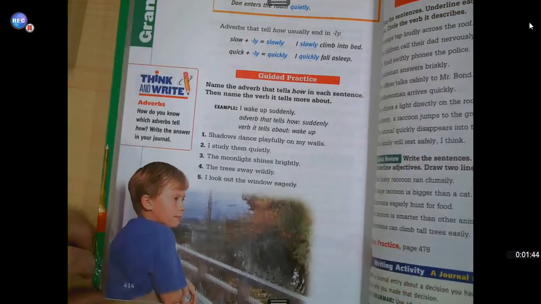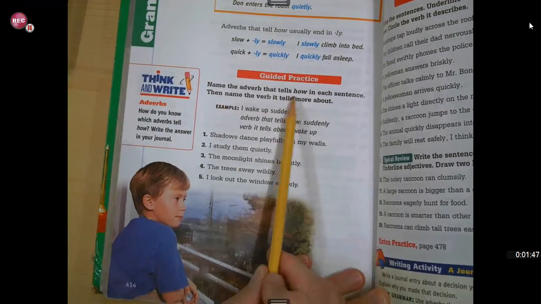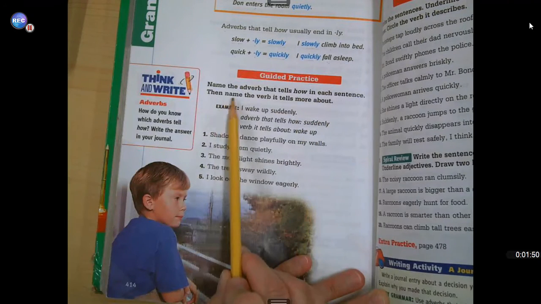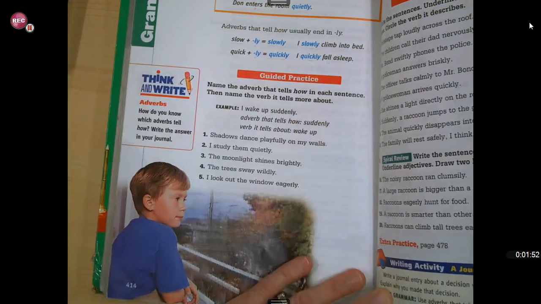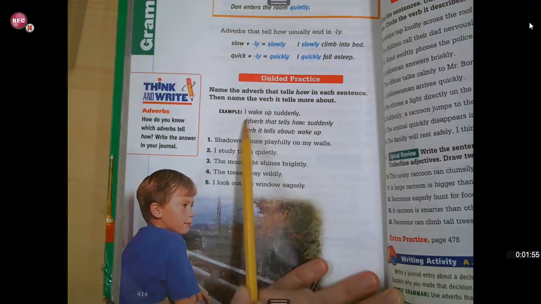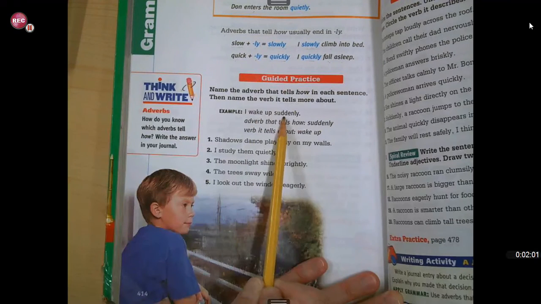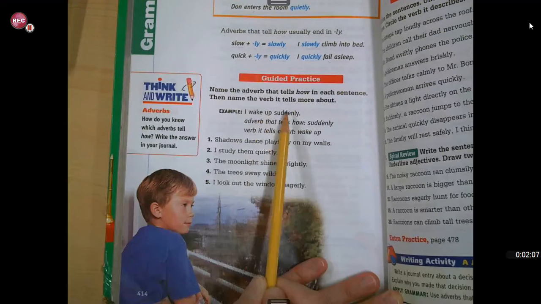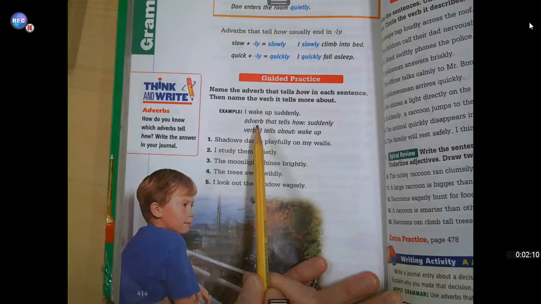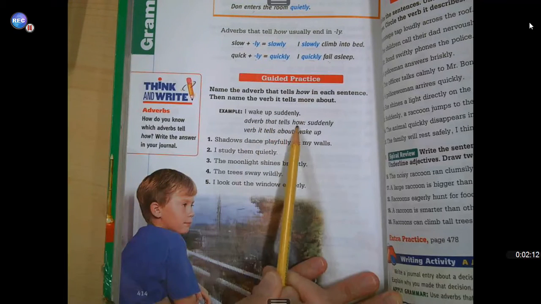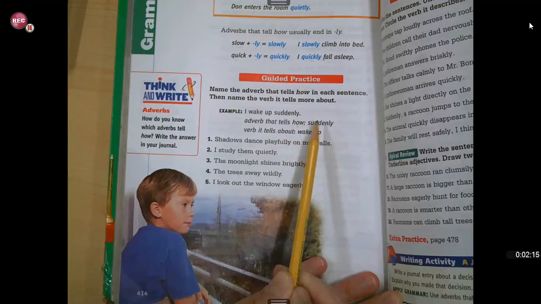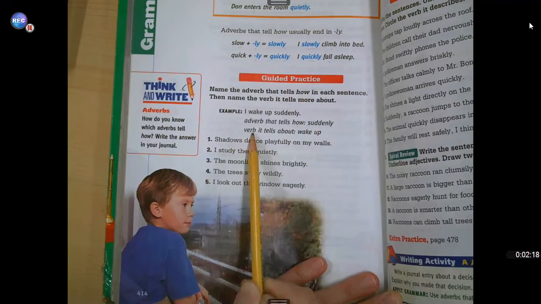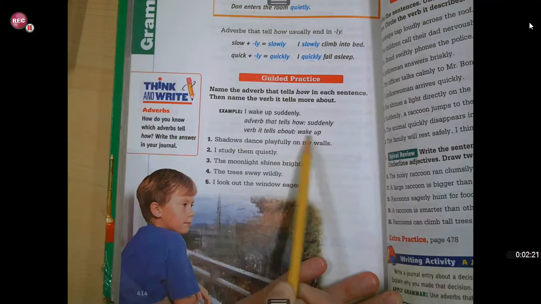The directions in numbers 1 through 5 say name the adverb that tells how in each sentence. Then name the verb it tells more about. So we're going to follow the directions for the example for our assignment. The sentence says, I wake up suddenly. So what did I do? I woke up. How did I wake up? Suddenly. So what you're writing is adverb that tells how: suddenly. And the verb it tells about is wake up. So that's how I want you to do your answers.